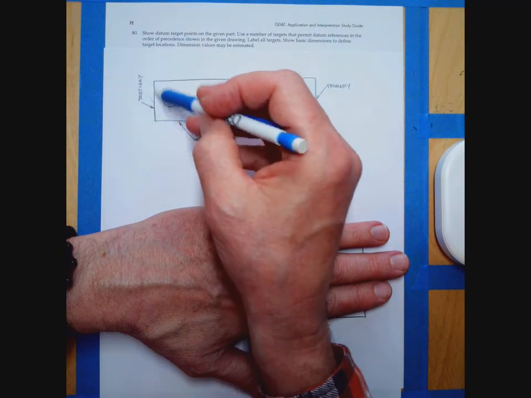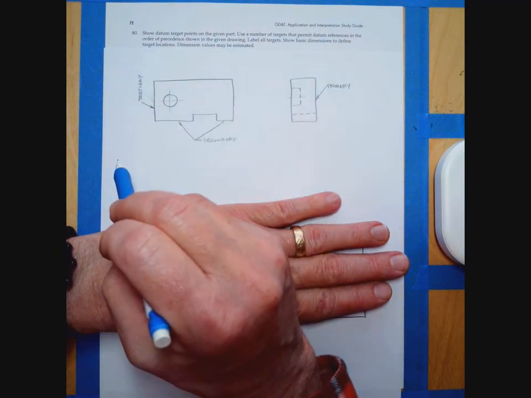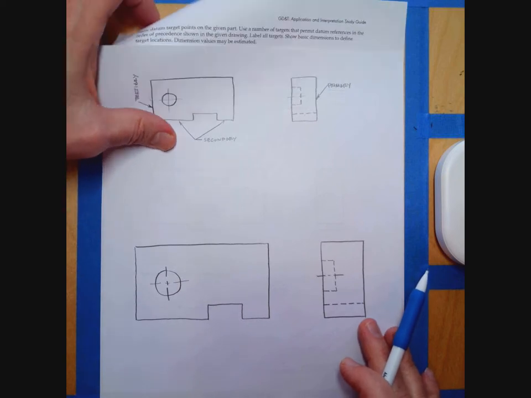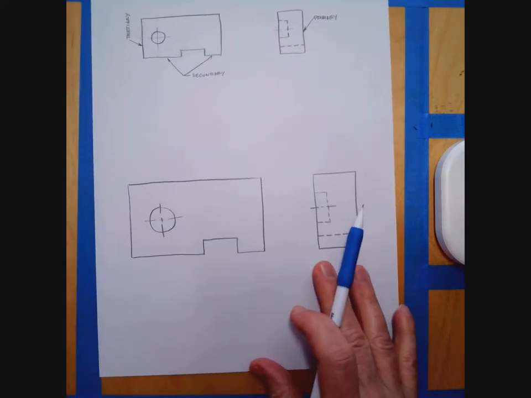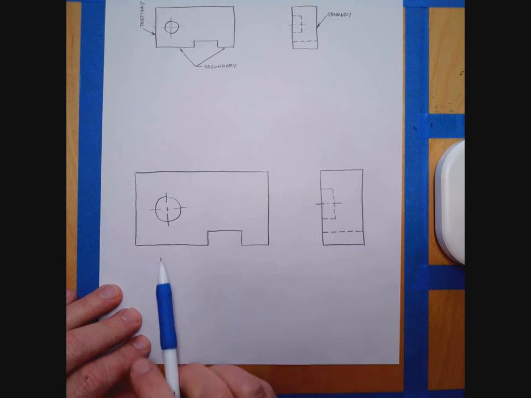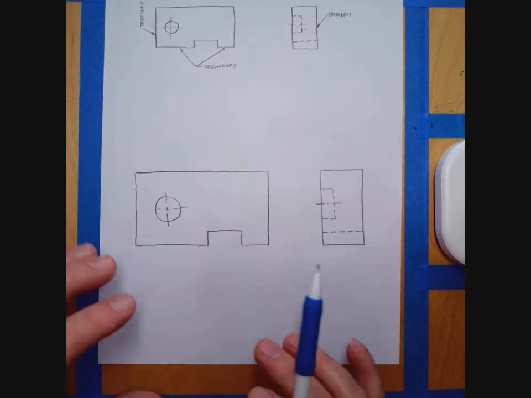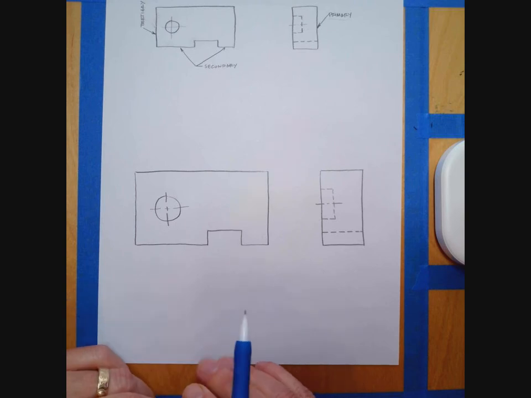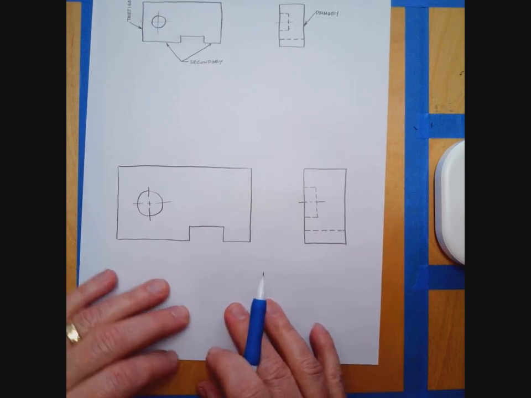And the tertiary datum is going to be on the left-hand side. Okay. So on the drawing then, let's finish the drawing. That's really what we're doing here. Okay. So here's the drawing, just enlarged and without these words in it. So we're still working on the drawing. And now we have to identify the datum targets.